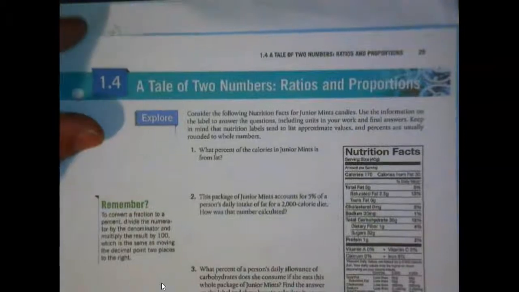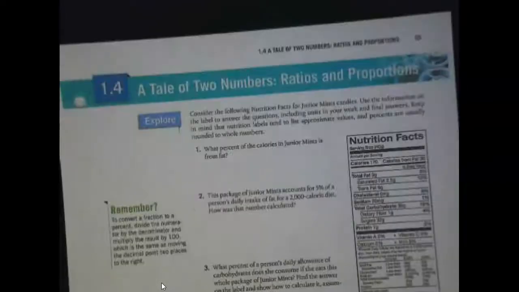Okay, so these are 1.4 notes. Let's take a look at these.